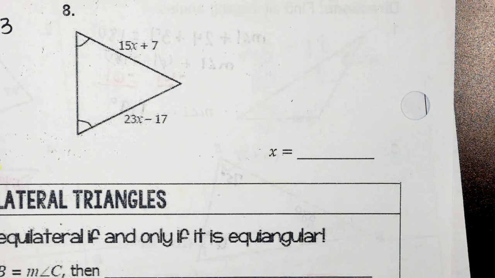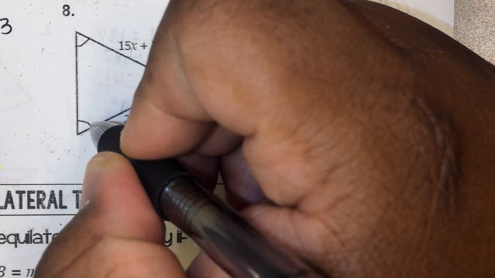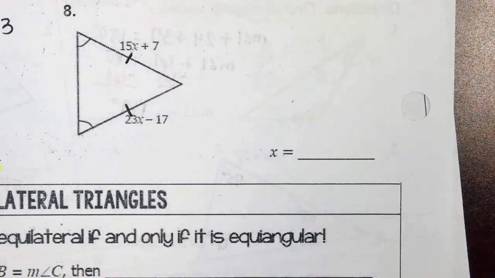But on this one, they're showing you these two angles are congruent. So if these two angles are congruent, the converse of the isosceles triangle theorem says that these two opposite sides here and here have to be congruent.